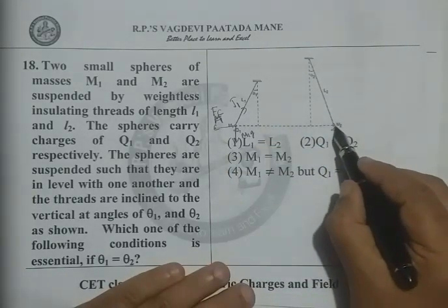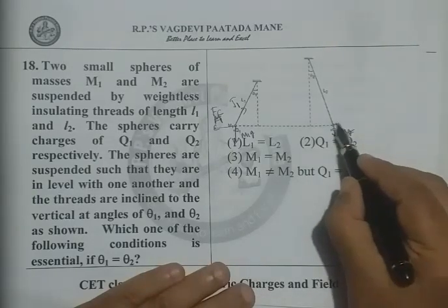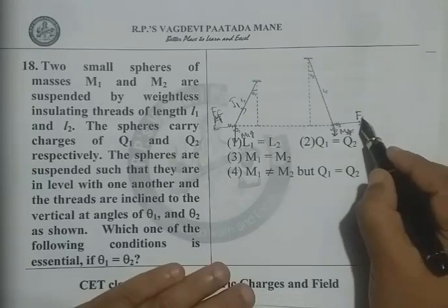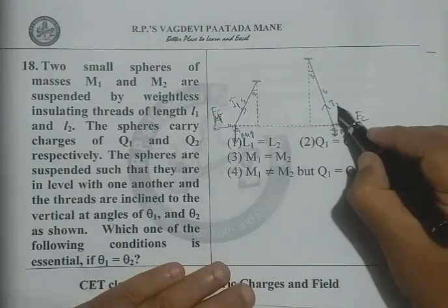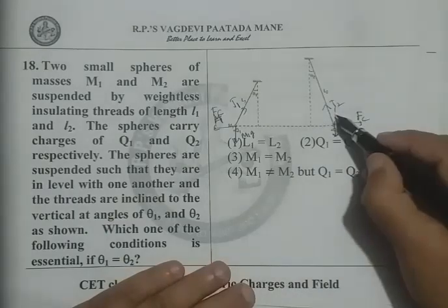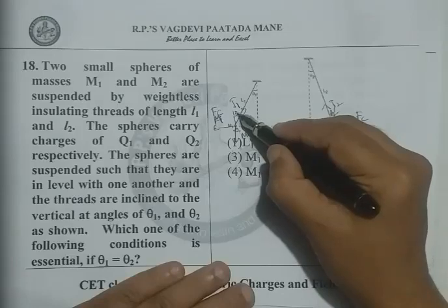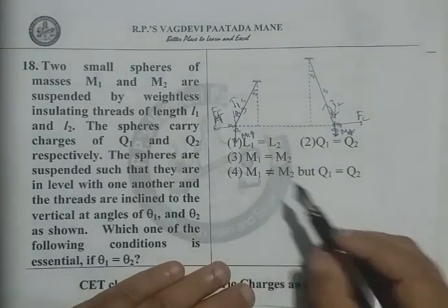On M2 also there is M2G, the Coulomb force Fc and the tension T2. Now, as you all know, this angle is theta 2 and this angle is also theta 1 by the alternate angles idea.